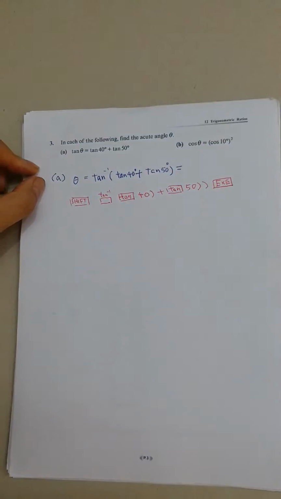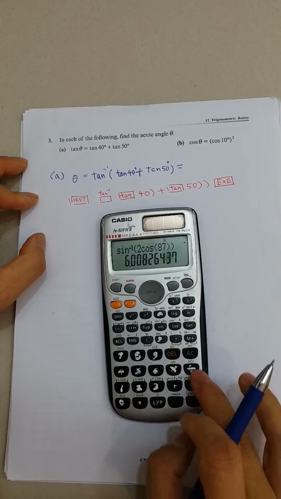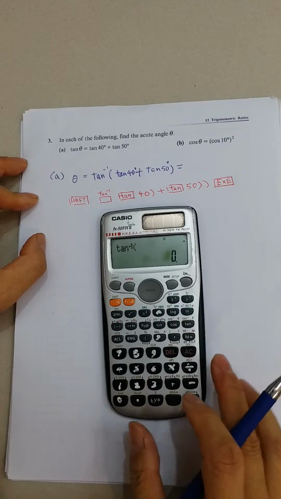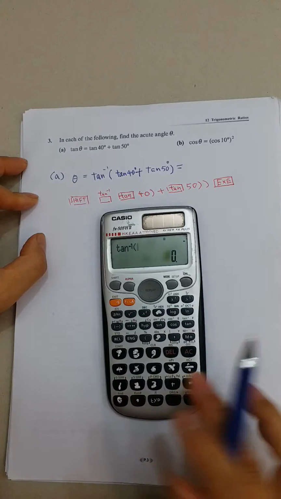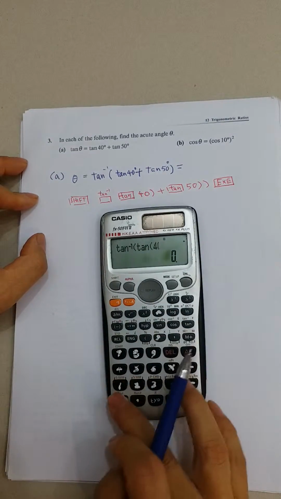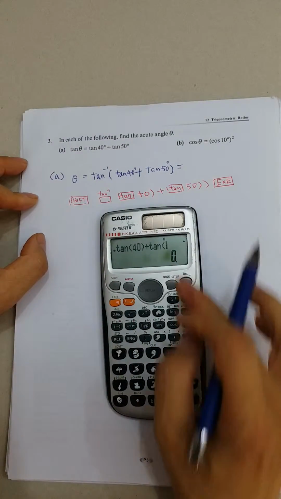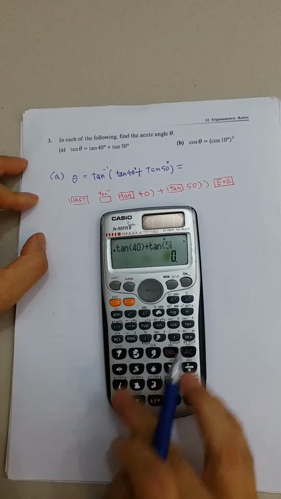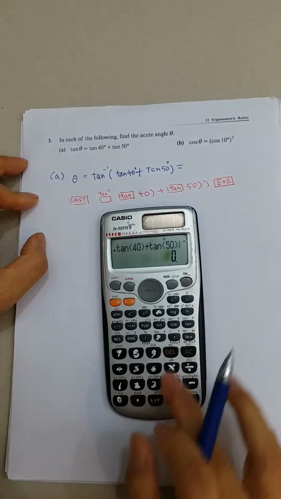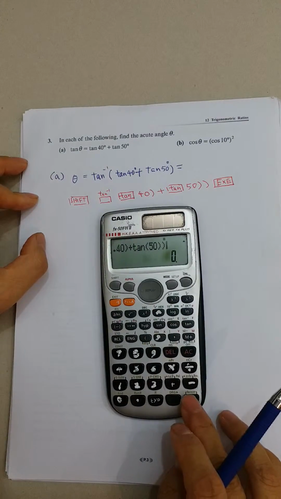So what do we get? Let's look at the key press. So okay, cancel it first. Shift, tangent, okay, bracket opened. So tangent, another bracket open, 40 degrees, close the bracket for the tangent 40, plus tangent, bracket opened, 50 degrees, close the bracket for the tangent 50 degrees, and then we close the bracket for arctangent and press execute.